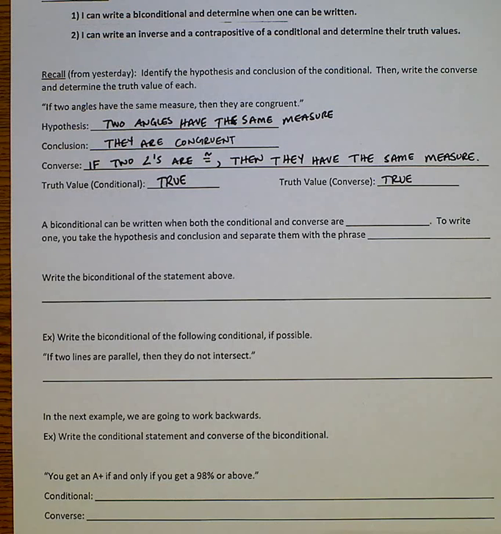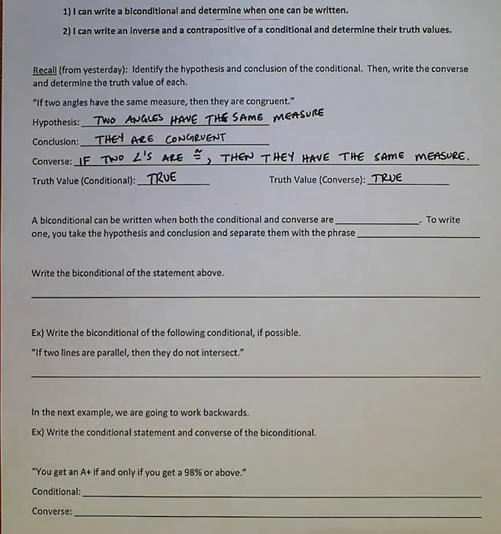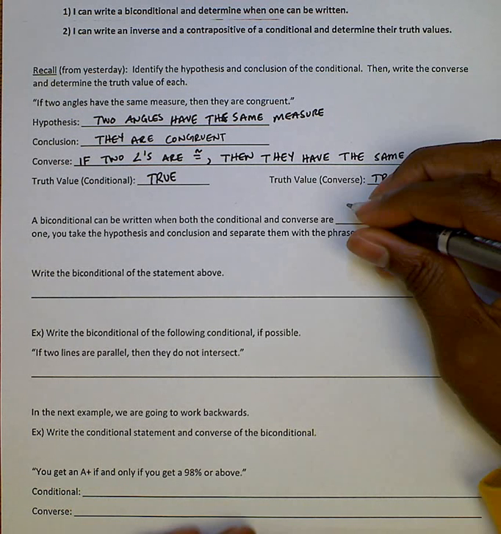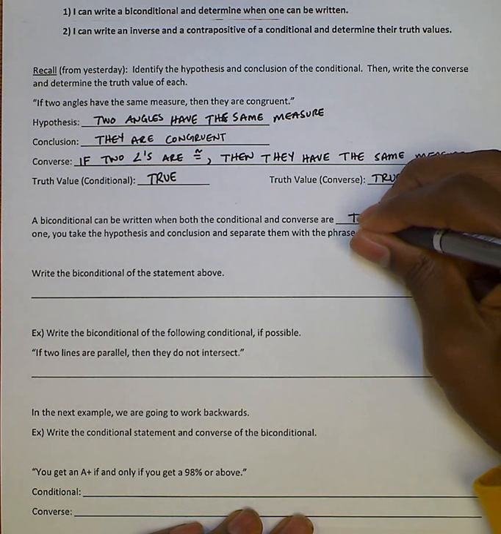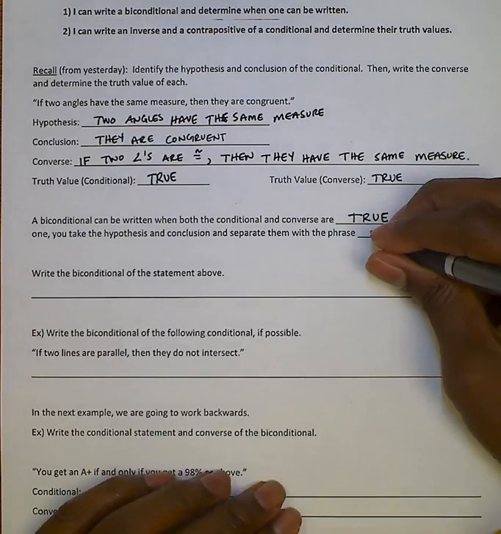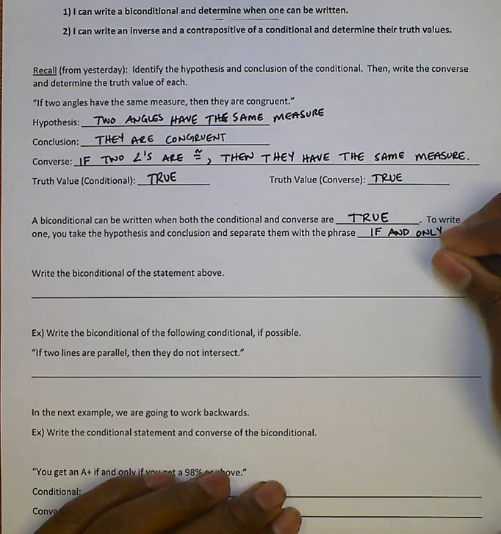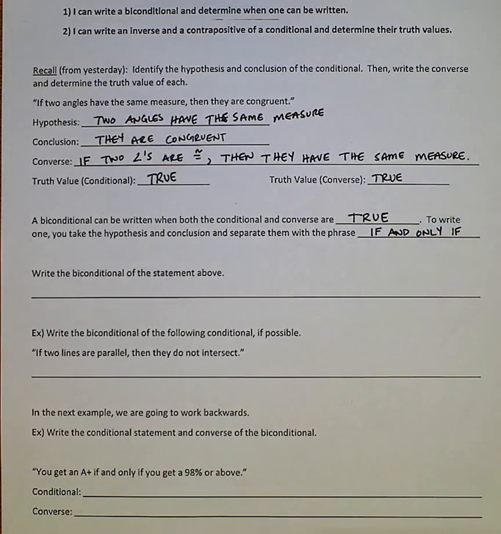So, now, let's go on to the new aspects of biconditional. A biconditional can be written when both the conditional and the converse are true. So only when the conditional and converse are both true. To write one, you take the hypothesis and the conclusion and you separate them with the phrase if and only if. If and only if. This happens if this is true and only if this is true.